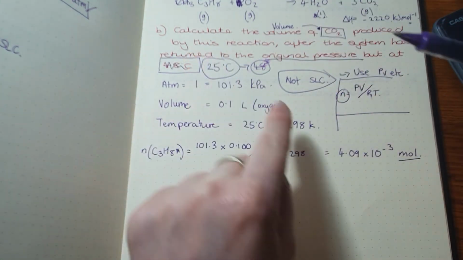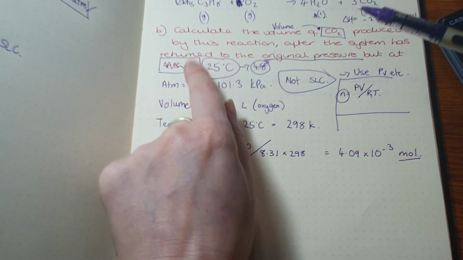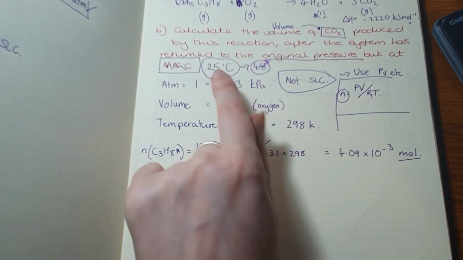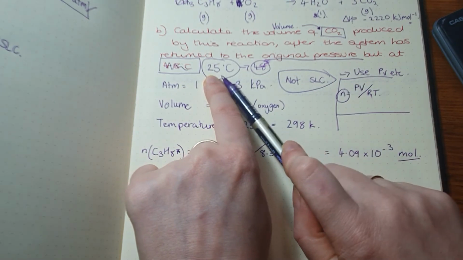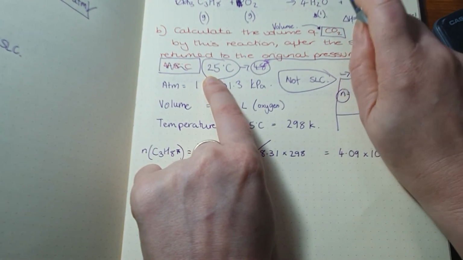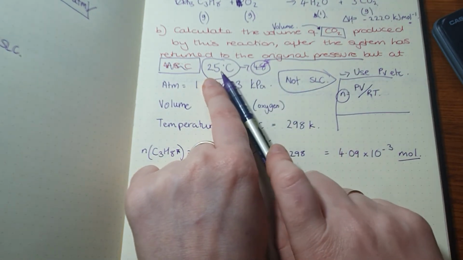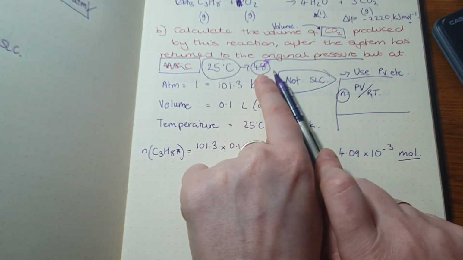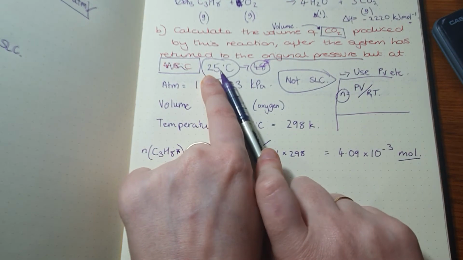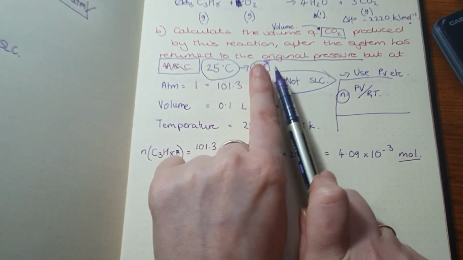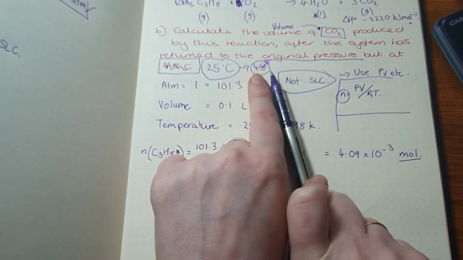So what I was doing this step, it's not a very well written question. What I was doing here is I'm finding, with the 25, my original moles up here, and then the temperature gets changed to 48. So I'm using this first to find how many moles reacted, and then I'm using this temperature here to find out the volume.